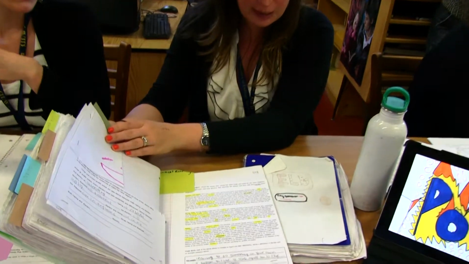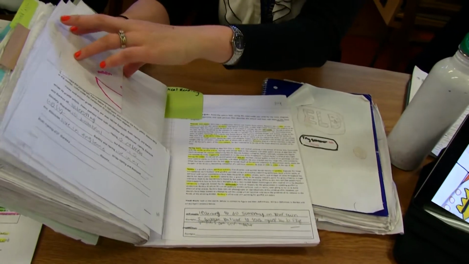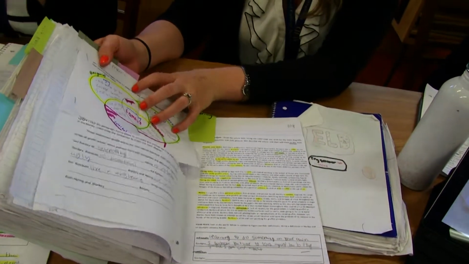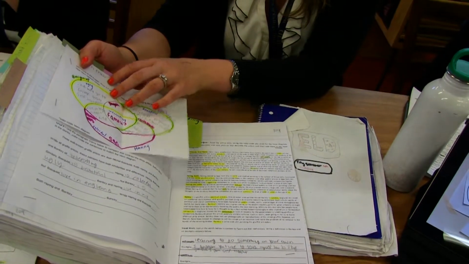More critical reading where they're marking the text and then they're going back and adding things that they've highlighted to a graphic organizer.